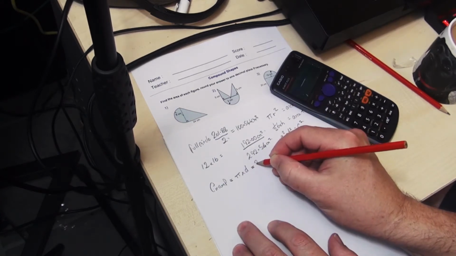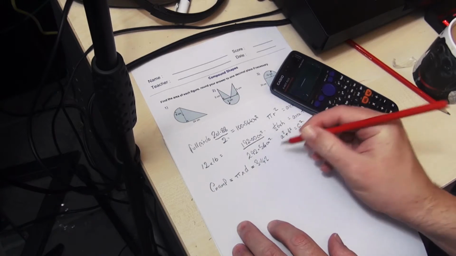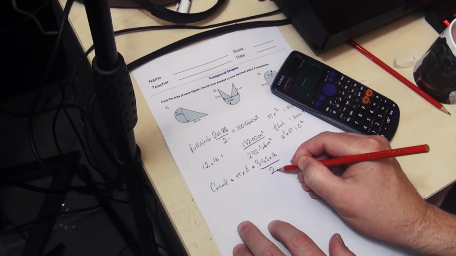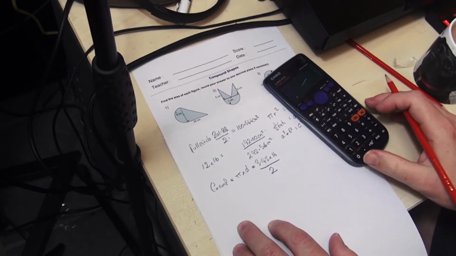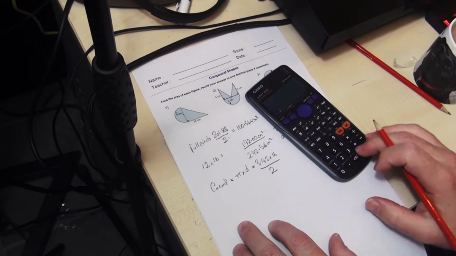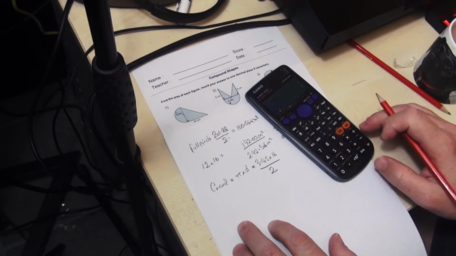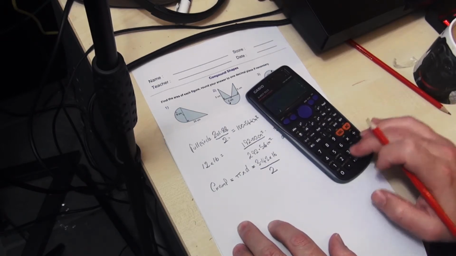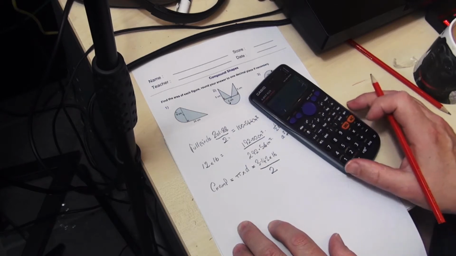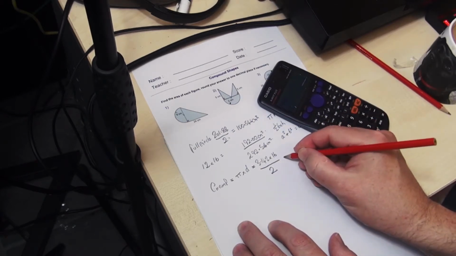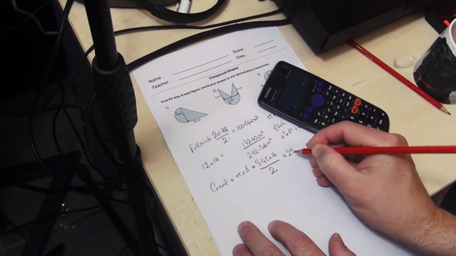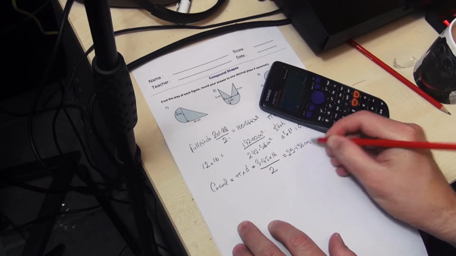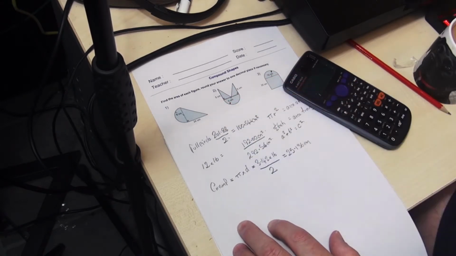That's equal to 3.142 times 16, and we're going to divide all of that by 2 because it's a semicircle. Okay. So that gives us 25.136 centimeters.